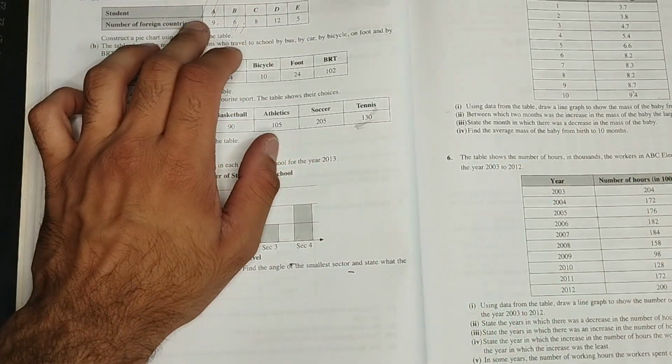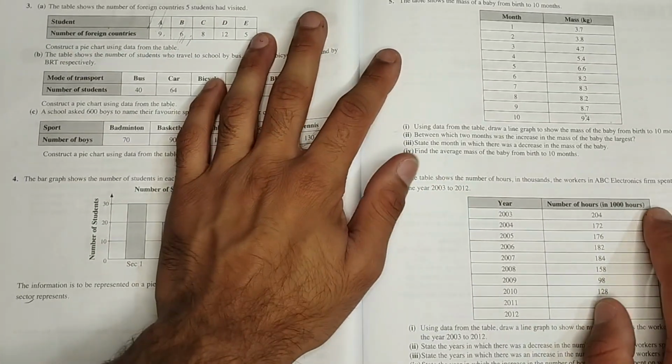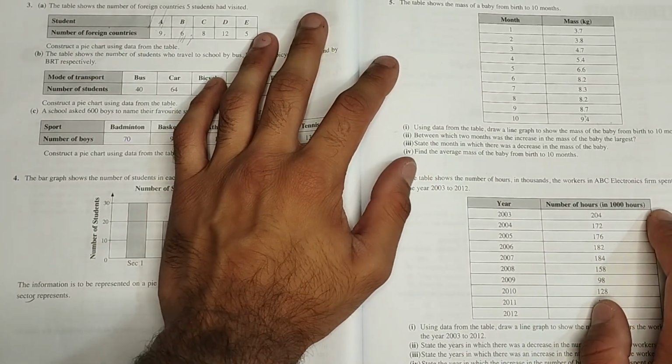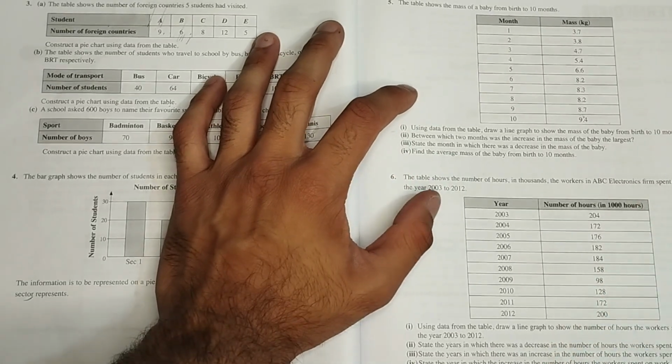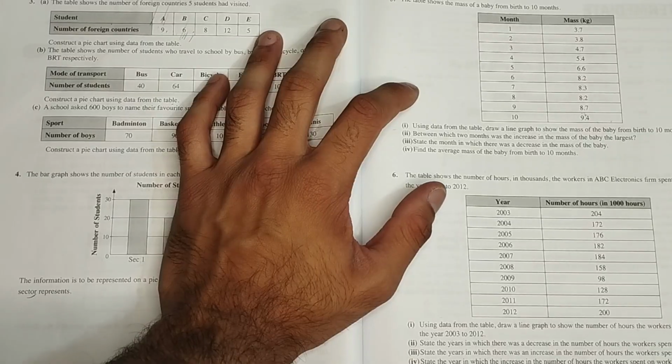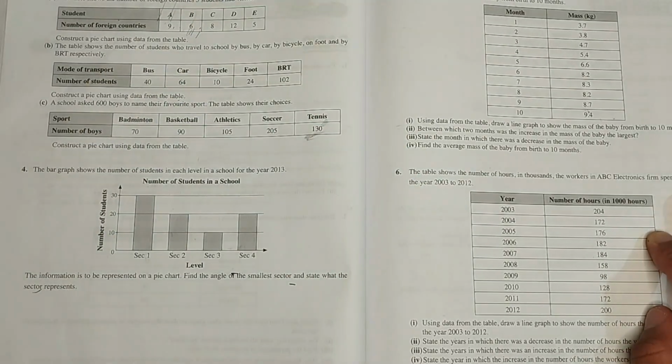Question number 5 is where things get interesting, right? This is important because we haven't done many examples of line graphs, so we're going to learn how to draw a line graph properly here, and in question number 6 as well, right? So these two examples are dedicated to making a line graph and understanding a line graph, right?